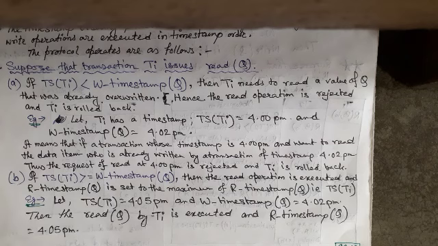That means the timestamp of Ti for reading the data item Q is less than the write timestamp of Q. It means a transaction whose timestamp is 4 pm wants to read a data item that was already written by a transaction of timestamp 4.02 pm. Thus this read request is rejected and Ti is rolled back.